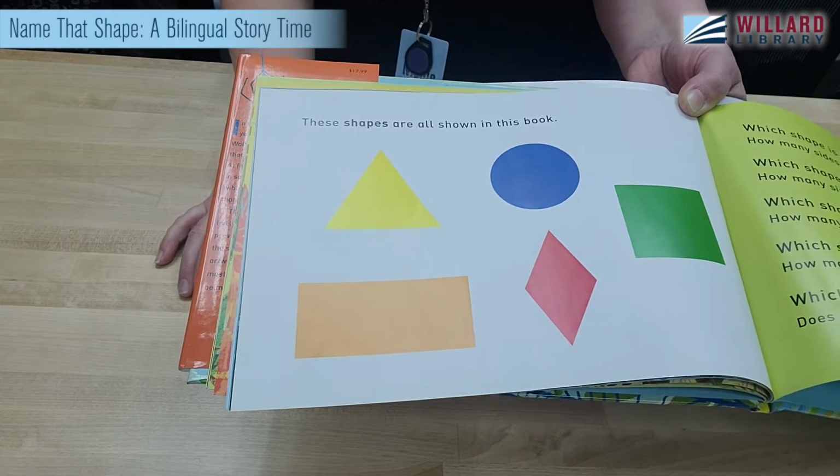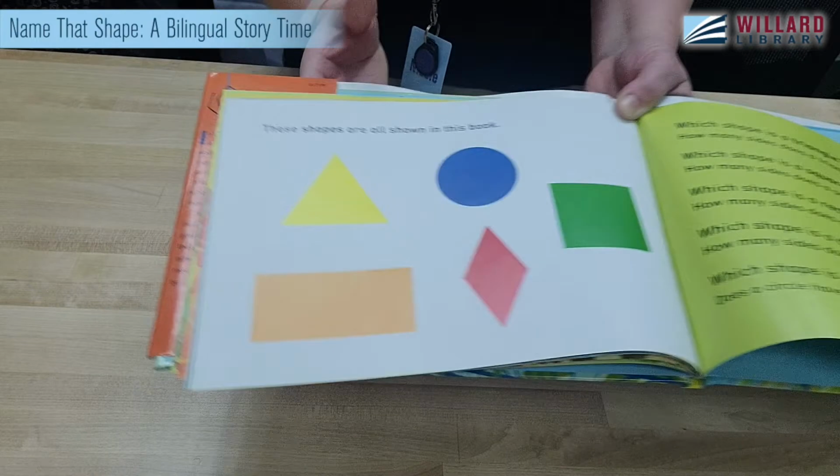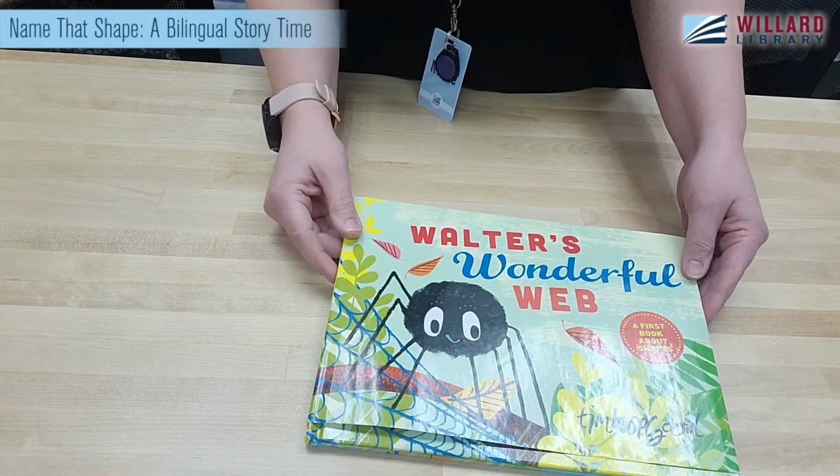Now it's time to listen to Miss Moy read this book in Burmese.